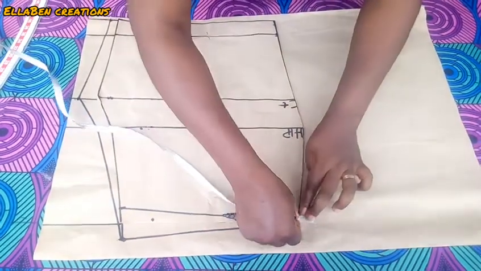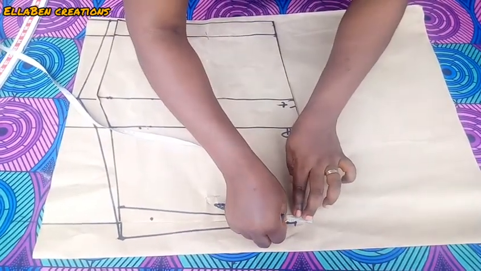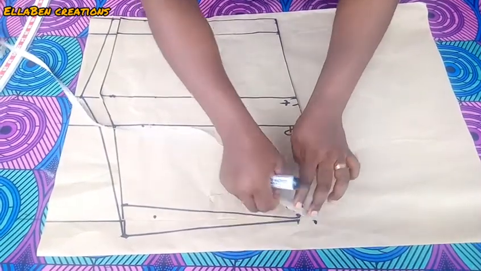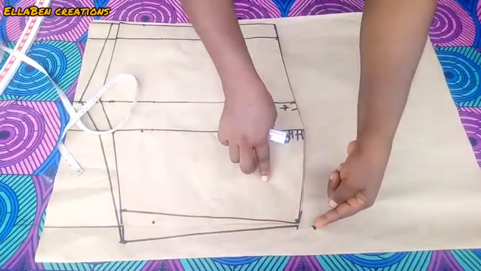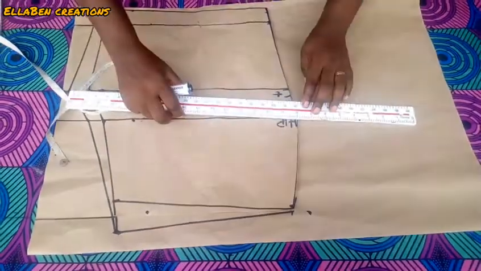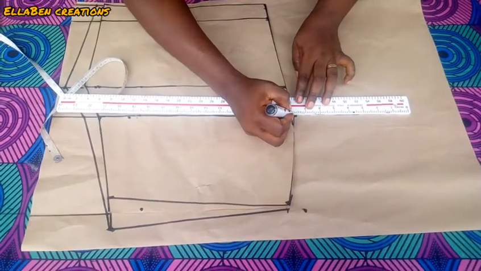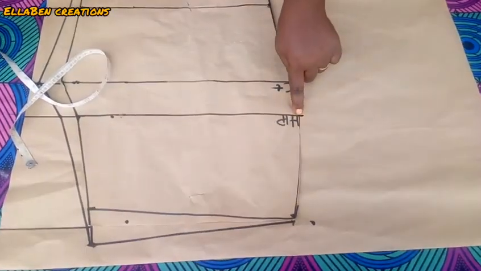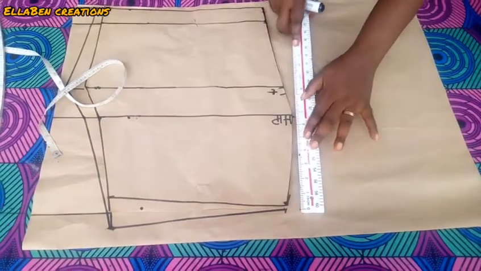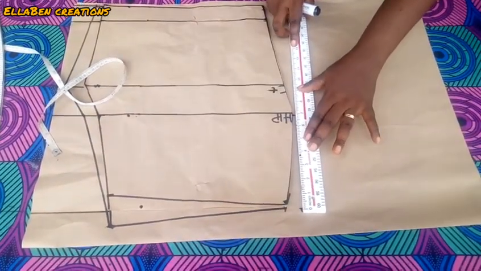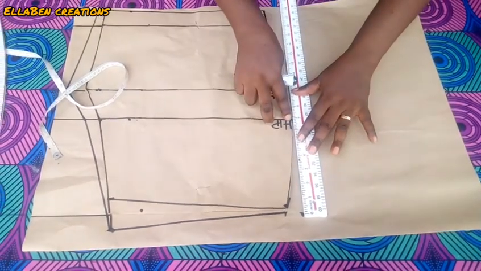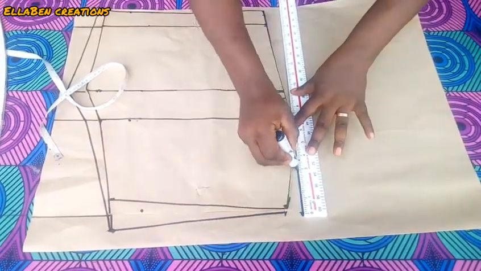So at the back here now, you take 1 inch. We just go out by 1 inch, and this 1 inch will serve as the dart for the back of the shorts. So you connect the 1 inch to the hip. Take your ruler, you connect from the waist to the hip. It's very, very simple, very easy to make.